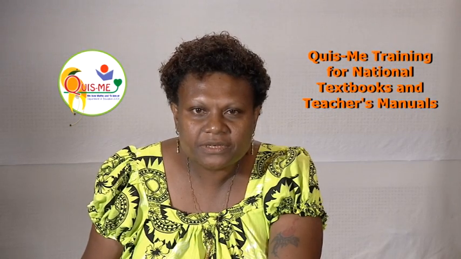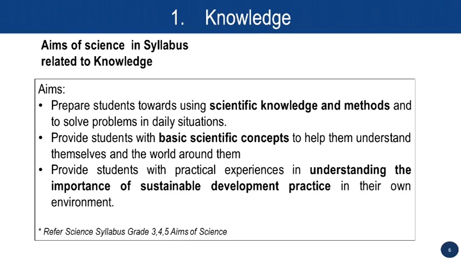In the science syllabus relating to knowledge, it states 3 aims, which are: prepare students towards using scientific knowledge and methods and to solve problems in daily situations. Provide students with basic scientific concepts to help them understand themselves and the world around them. Provide students with practical experiences in understanding the importance of sustainable development practice in their own environment.